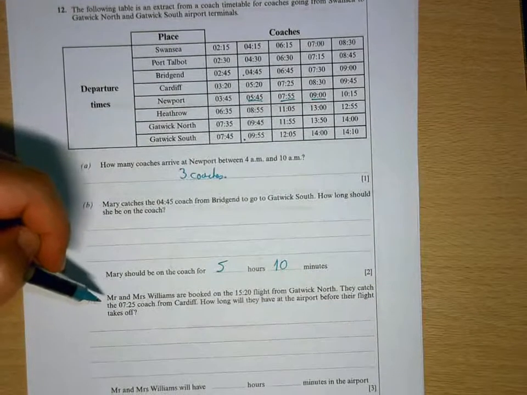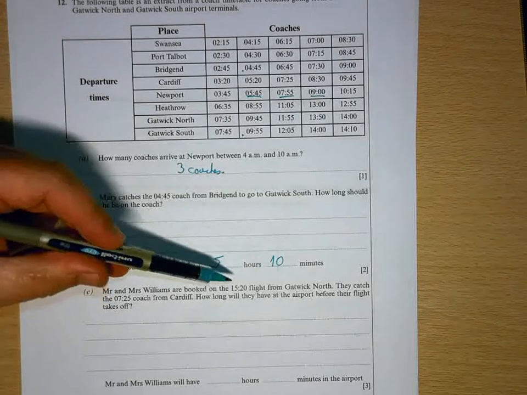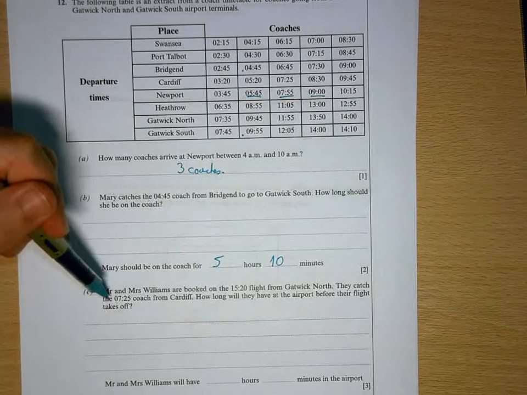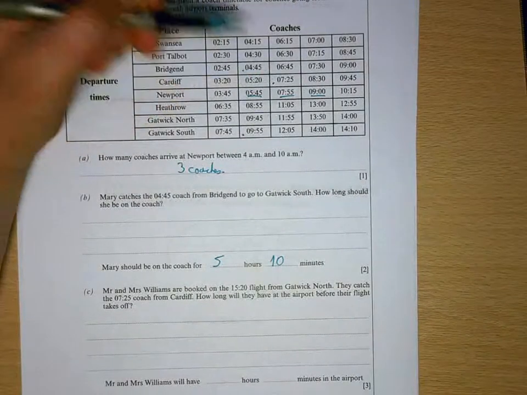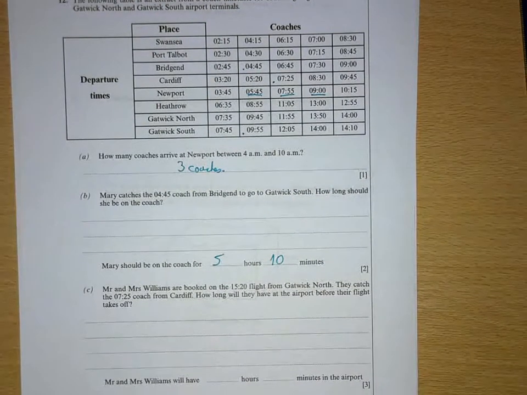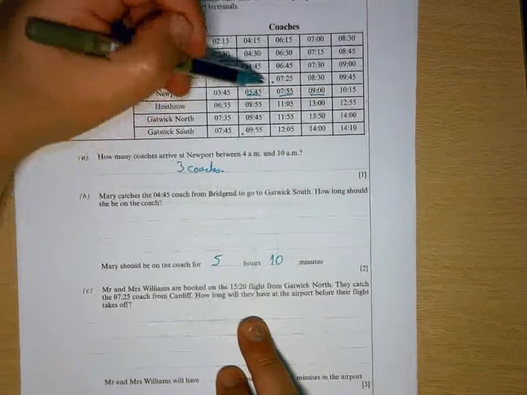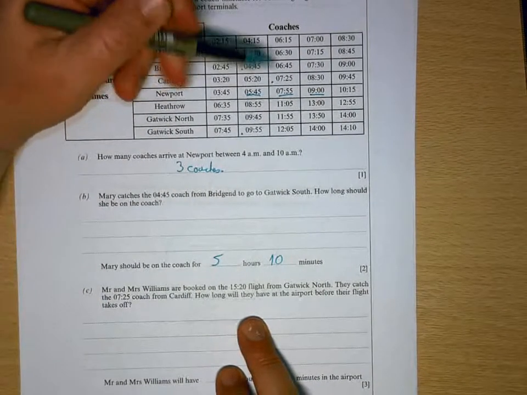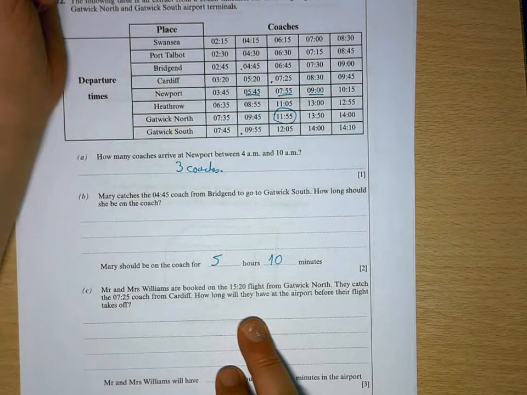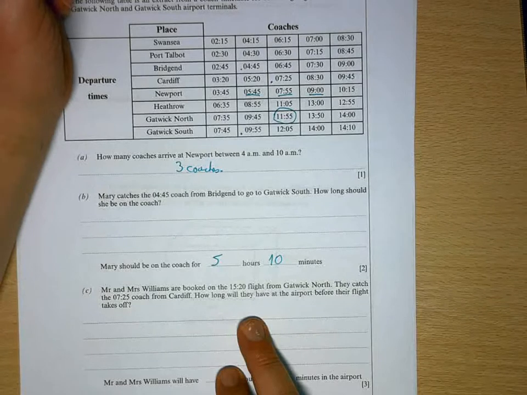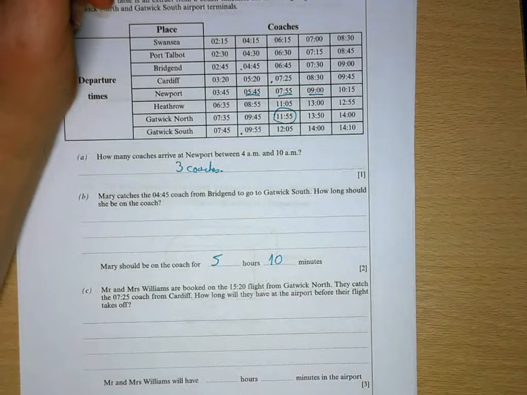Mr. and Mrs. Williams are booked on the 15:20 flight from Gatwick North. They catch the 7:25 from Cardiff, so they're on that bus there. How long will they have at the airport before their flight takes off? So that's the bus that they catch. That gets into Gatwick North at 5 to 12, and they are catching a 3:20 flight.